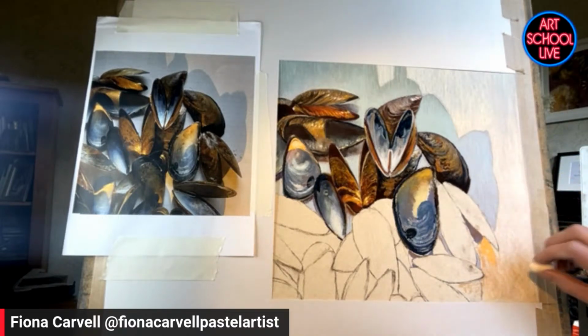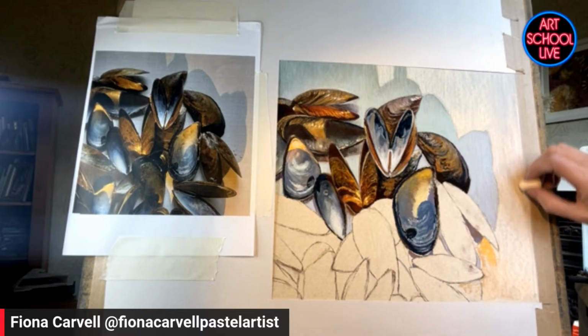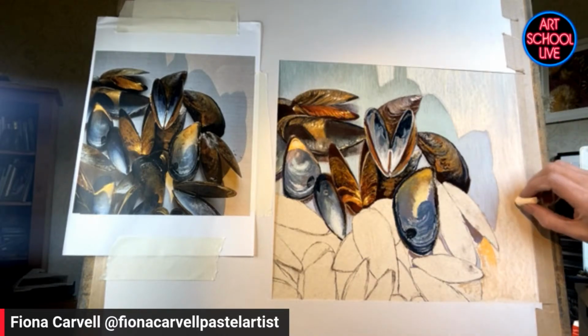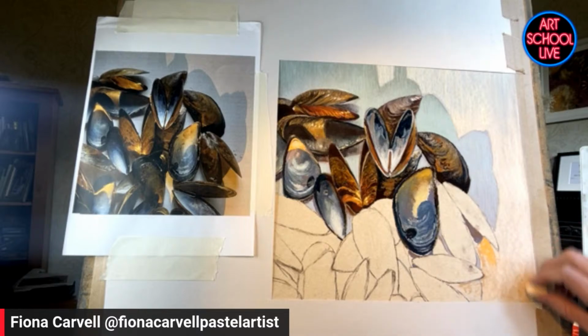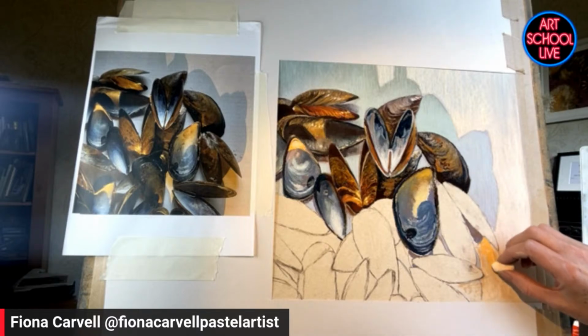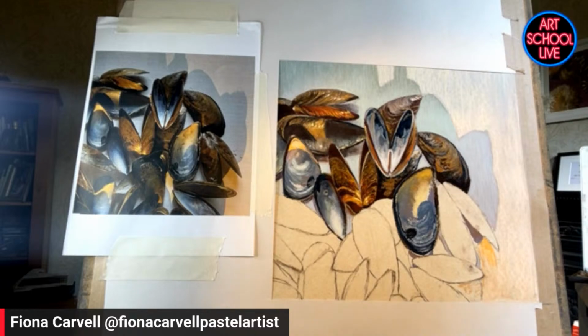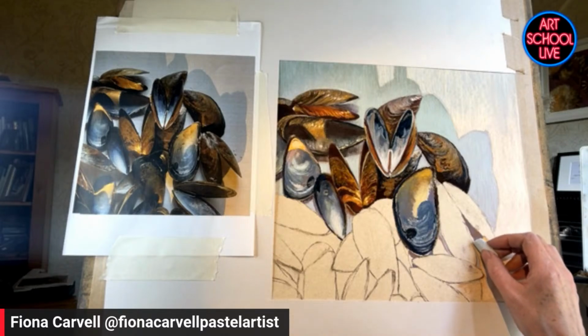I do love the colors that you chose for the background. Thank you. It brings a nice warmth to it. Yeah. Once it's all finished, it should be nice and warming. So this is going to go into here. And I've got another bit of blue in there. Try a little bit of this one in there.